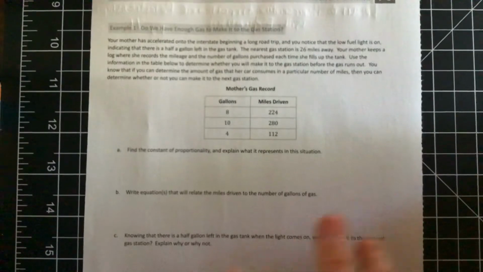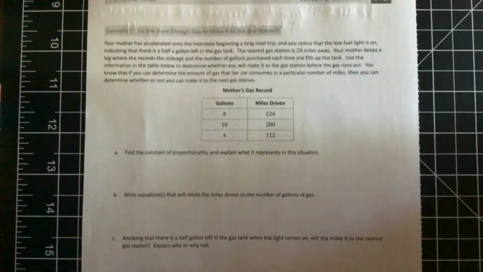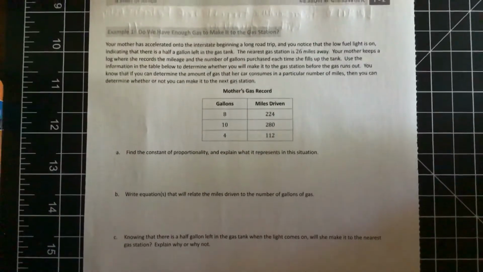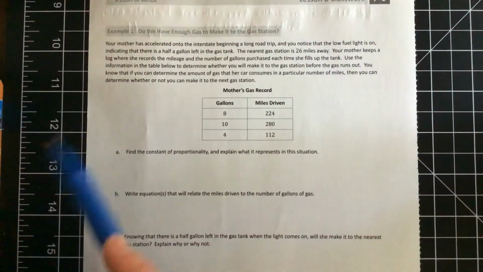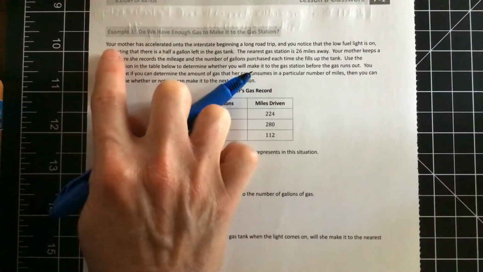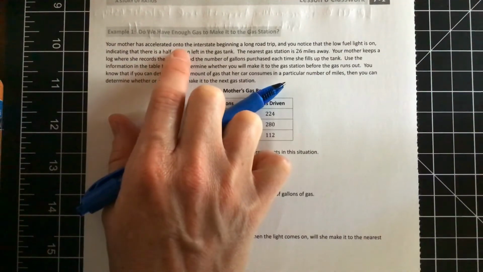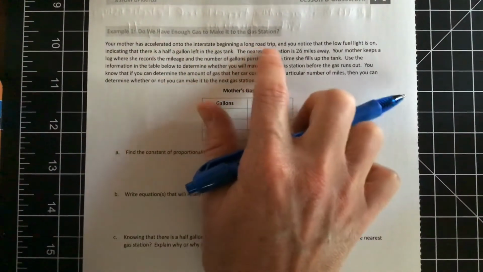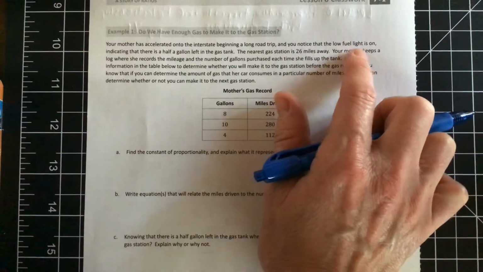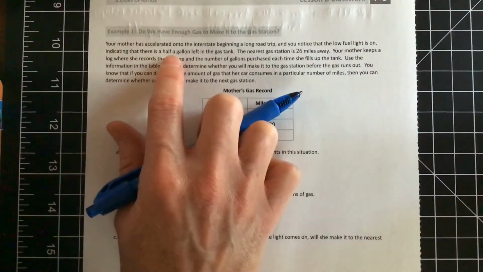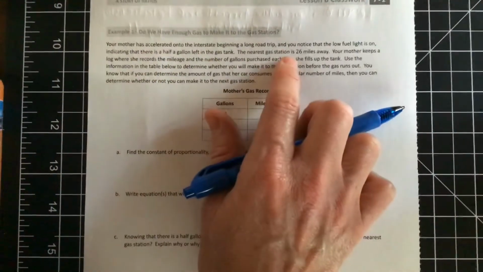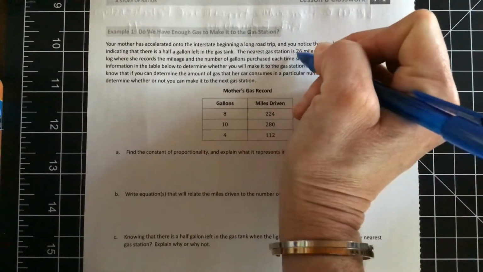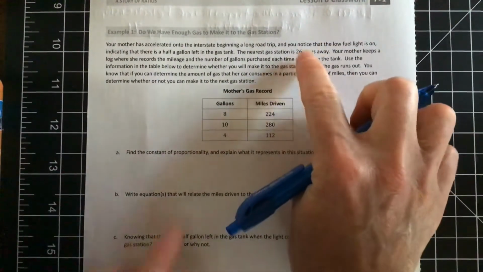Okay, so example 1. Let's just clear that out. It will give me more space. Okay, example 1, it's going to come into focus, maybe. There we go. All right, it is a long, wordy one. Your mother has accelerated onto the interstate, beginning a long road trip, and you notice that the low fuel light is on, indicating that there is a half of a gallon left in the gas tank. The nearest gas station is 26 miles away. I don't know if that's going to be important yet.